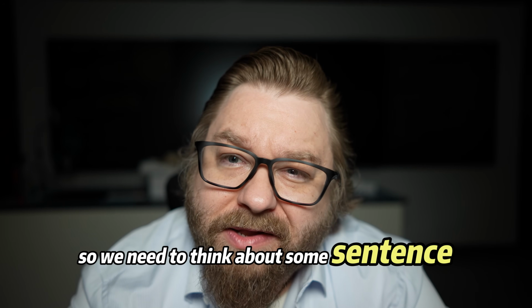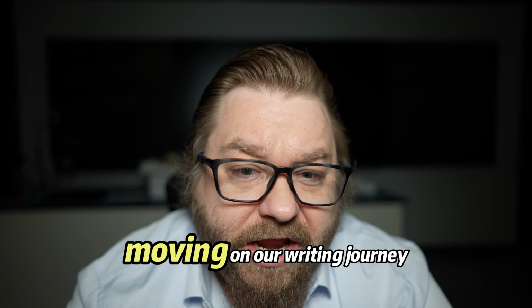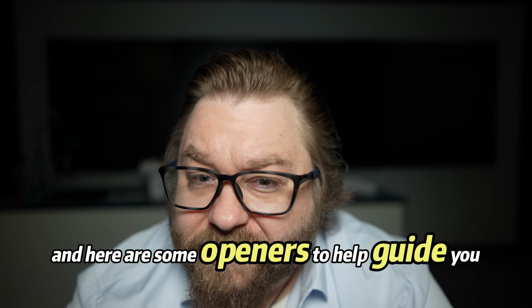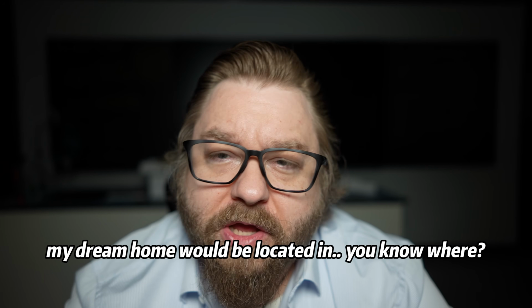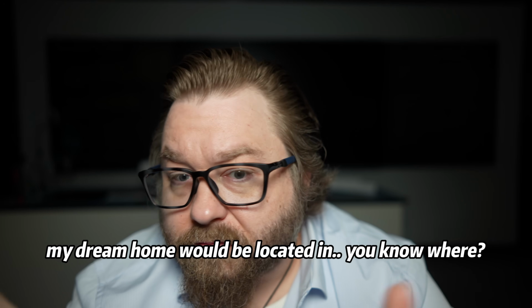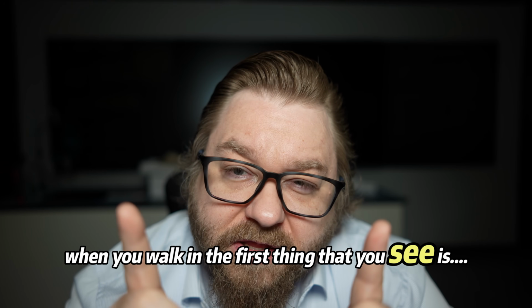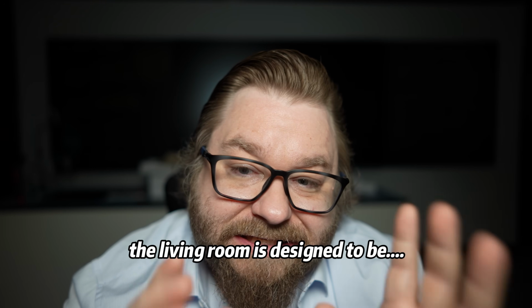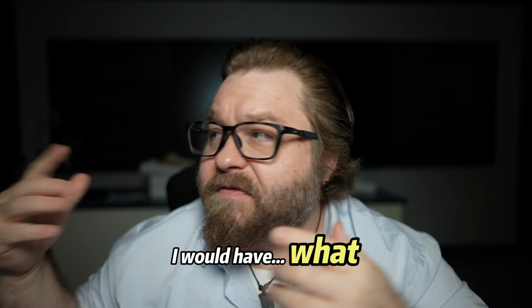So we need to think about some sentence starters to help us get moving on our writing journey. And here are some openers to help guide you. My dream home would be located in, where? The outside of the house is what color? When you walk in, the first thing that you see is the living room, which is designed to be, how is it designed, right? In the kitchen, I would have what?